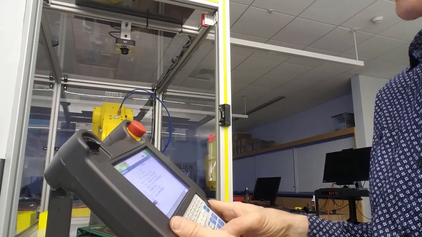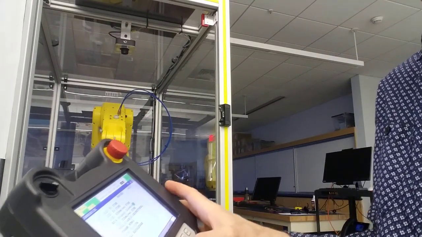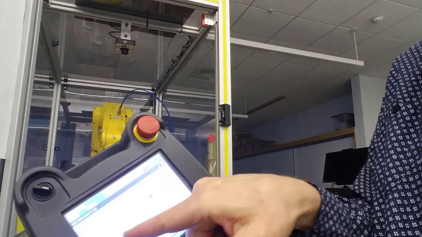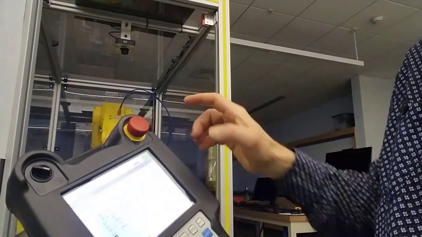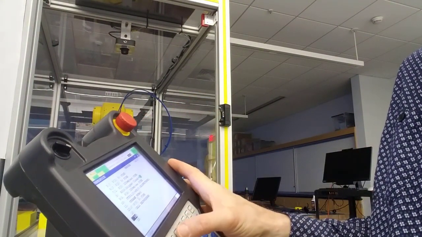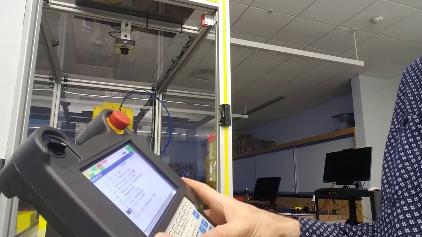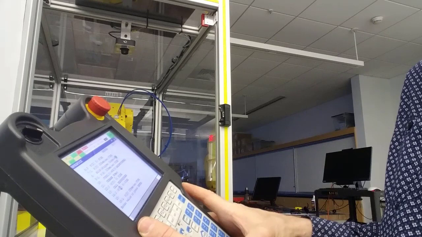And once I'm done with that, I'm going to go back to the point that I'm at right now, so that's point 5. I don't need to create a new point. I'm just going to call that point 5.